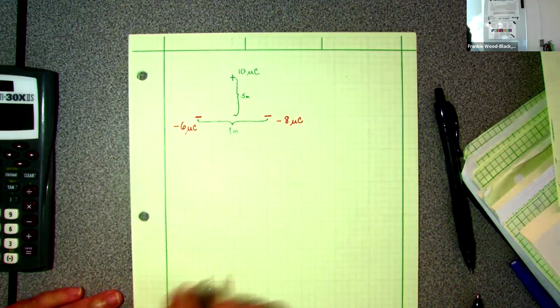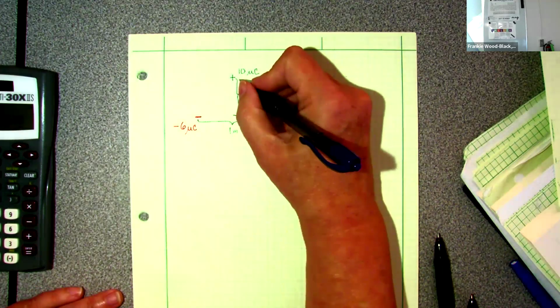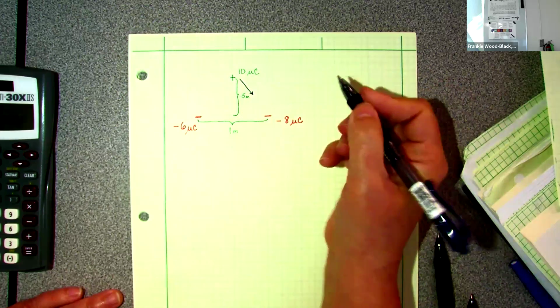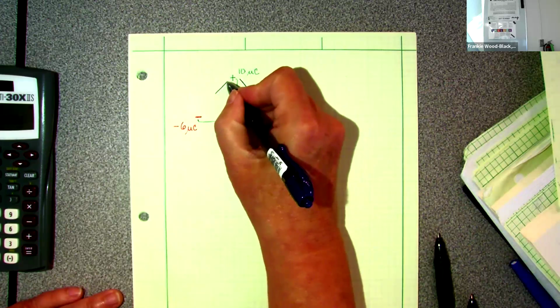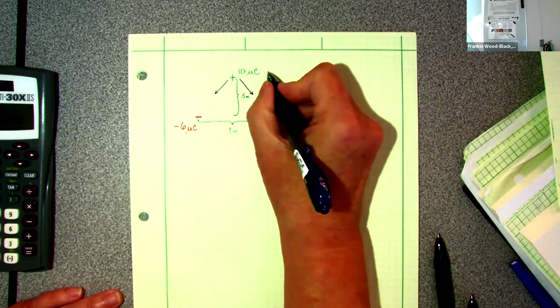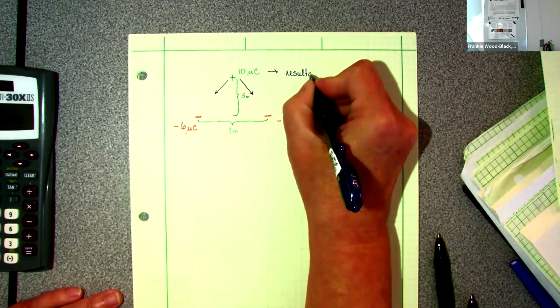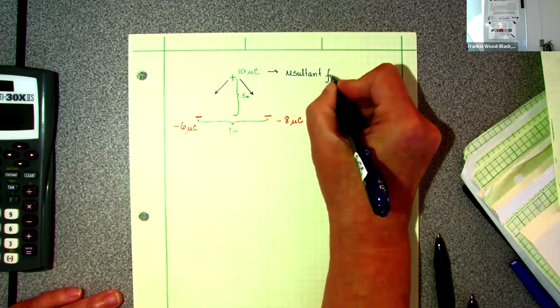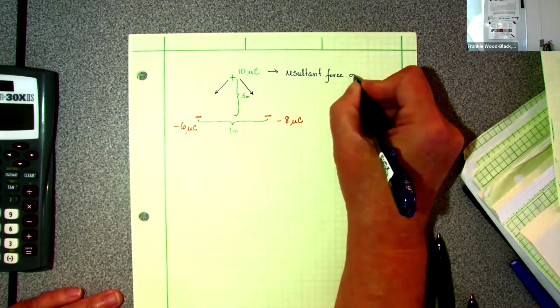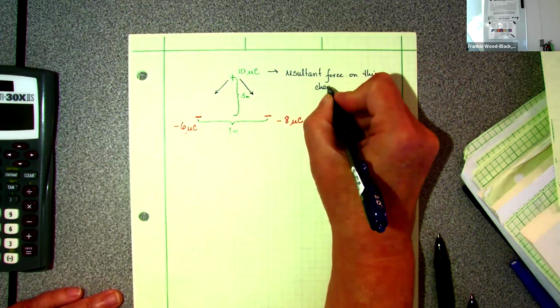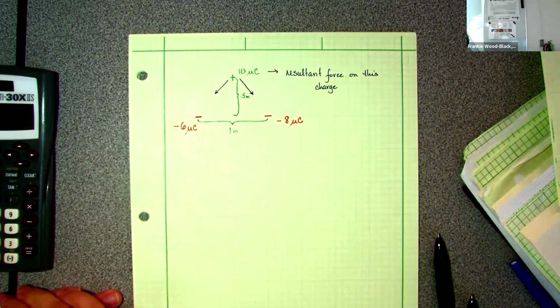So we know from our picture that this one is going to be attracted that direction. This one is attracted that direction, and we want to find the resultant force on this charge. We're going to find the resultant force on that charge.